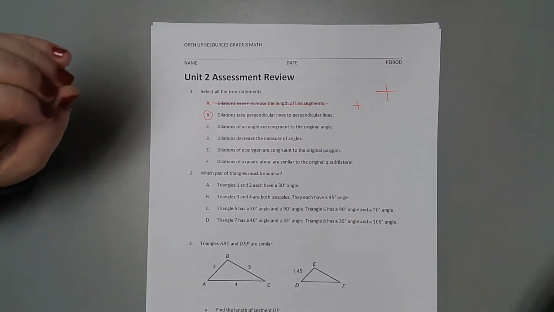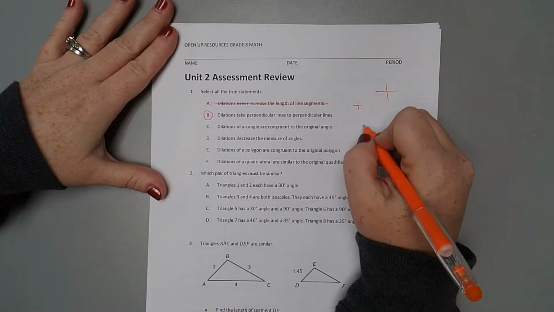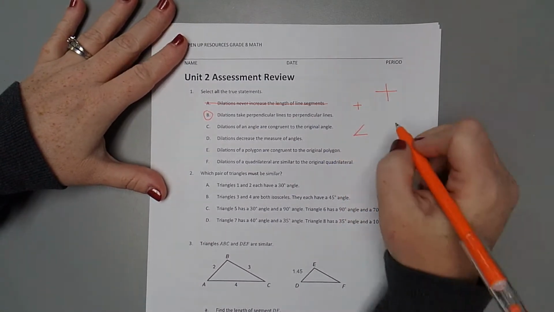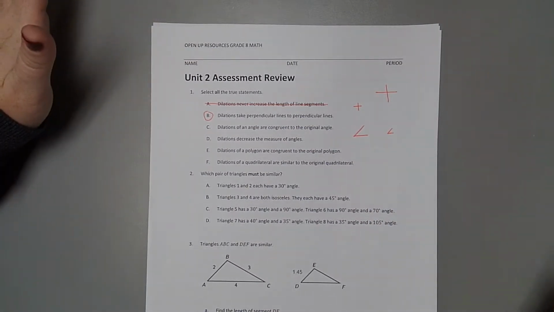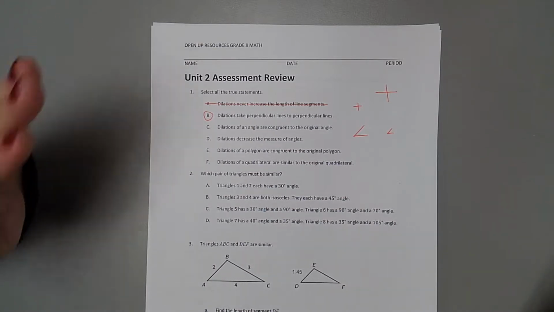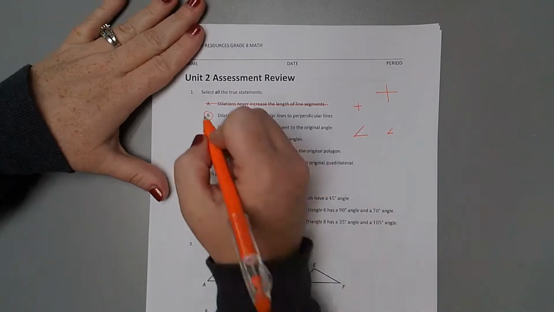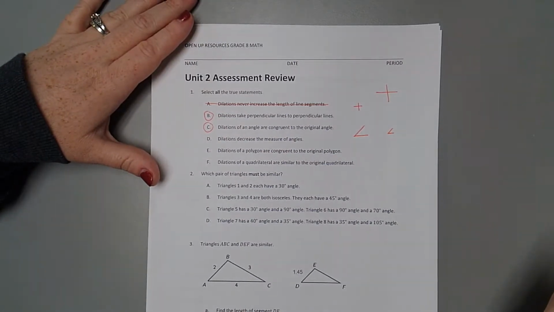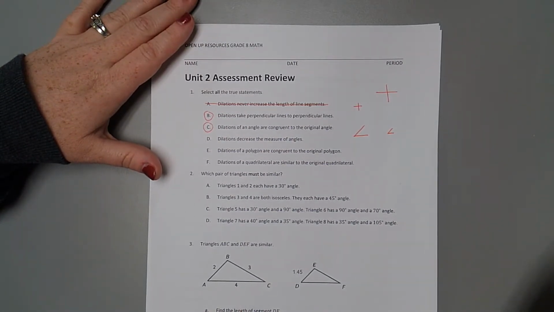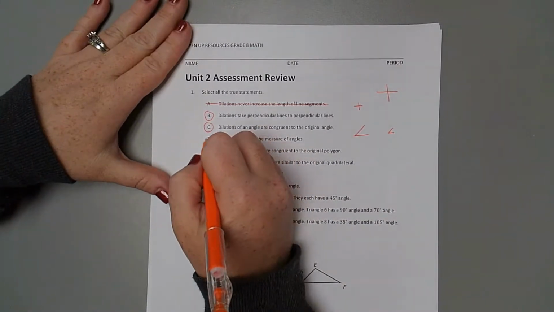Dilations of an angle are congruent to the original angle. Okay, well, if I were to have this angle, and I dilate it with a scale factor of 1/2, I now have that angle. The drawing itself is smaller, but our angles never change when you dilate. Your angles must remain the same. Dilations decrease the measure of angles. Well, we just said they have to stay the same. So that means that cannot work.